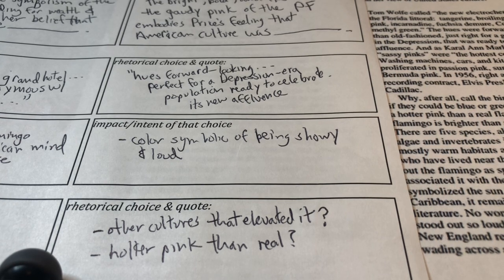It's like a historical background. And I would put something about how this gives a historical background that this was a population that was coming out of the Depression, and she had said, quote, "ready to celebrate its new affluence." Right? So what is the impact or intent of that? Well, it has to do with the color being symbolic of being showy and loud, larger than life or bold.